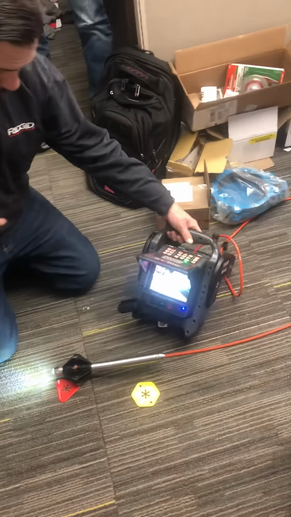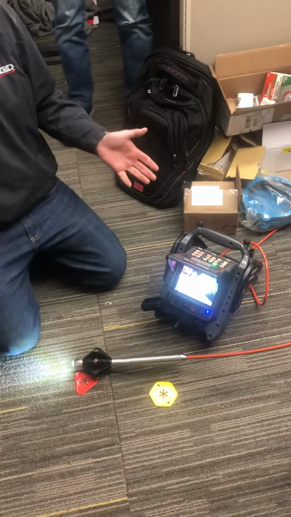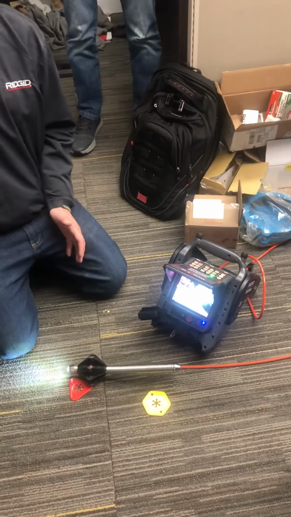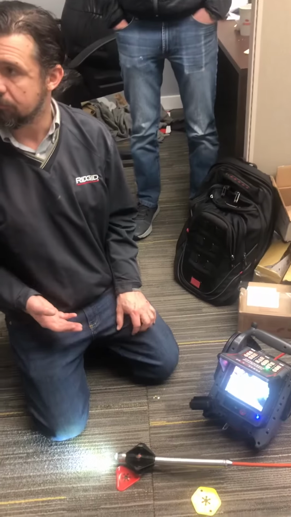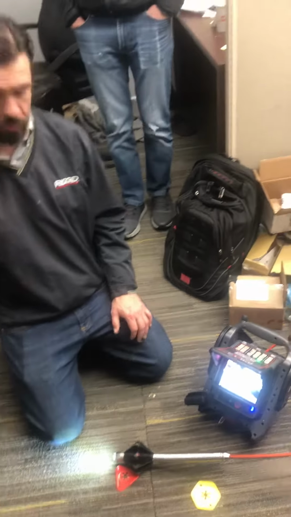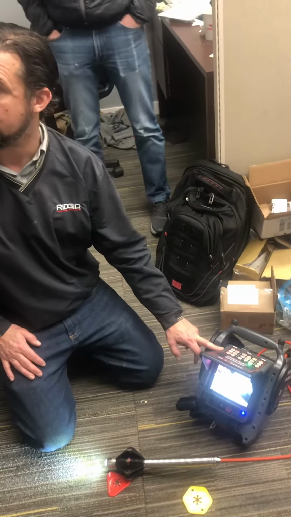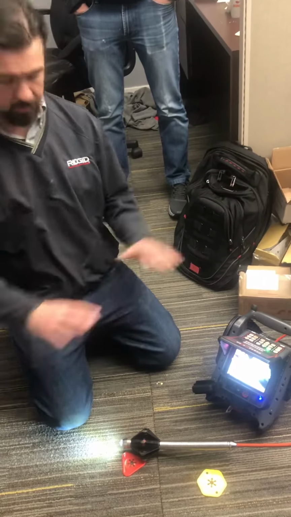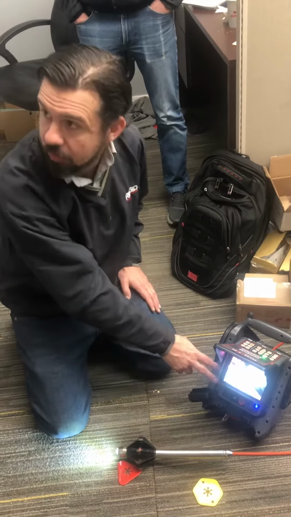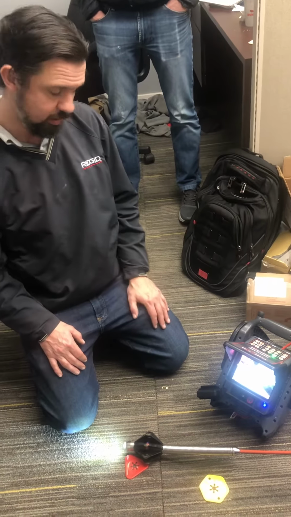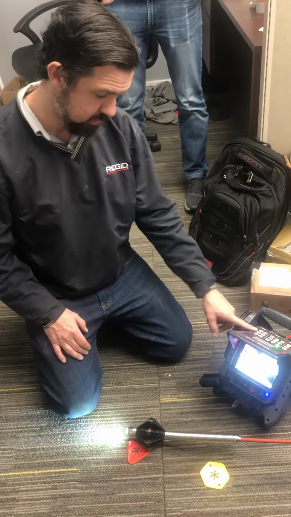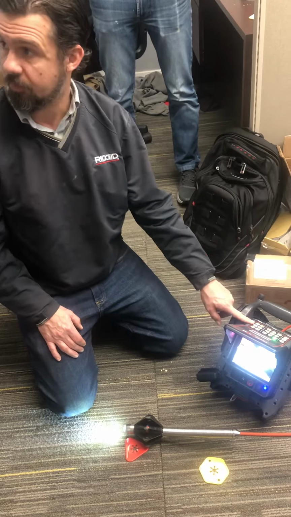Now, it's harder to play it back, and it looks a little crappy when you play it back using the compressed video. When you use the standard video, it's just like you're watching it here. So I always recommend for you to use the regular video.